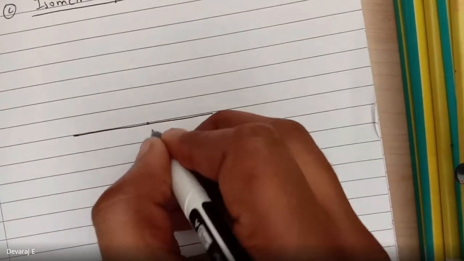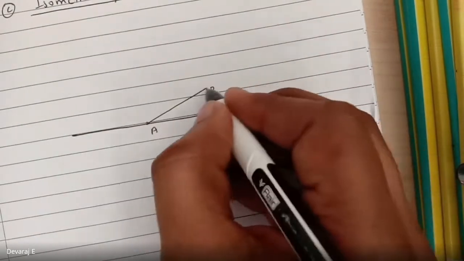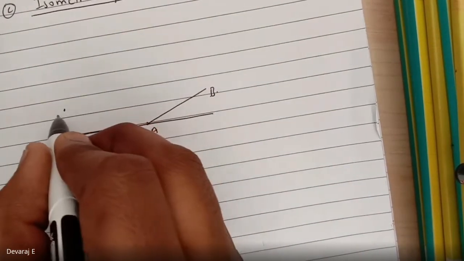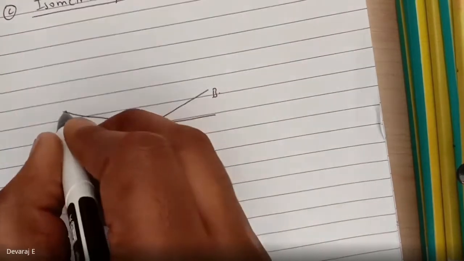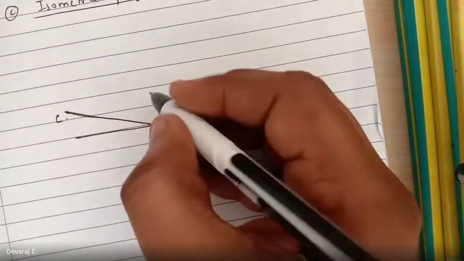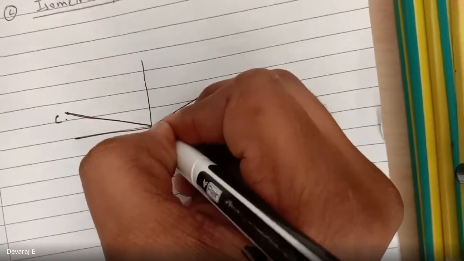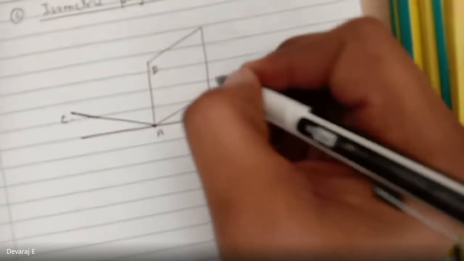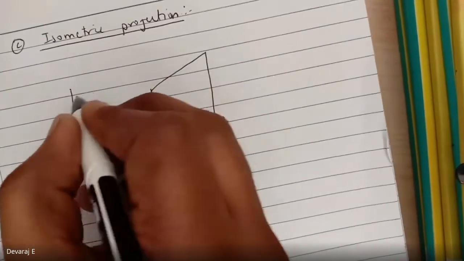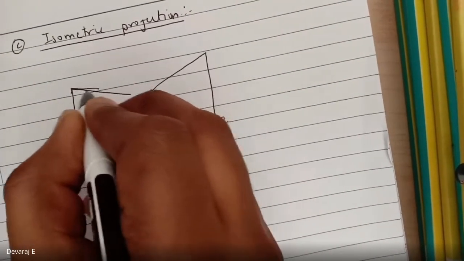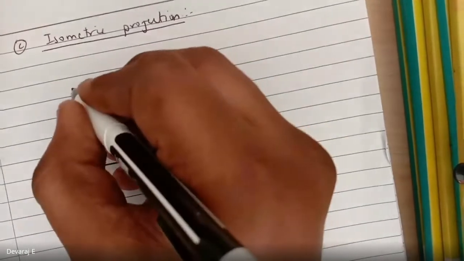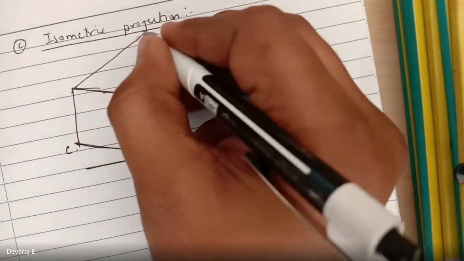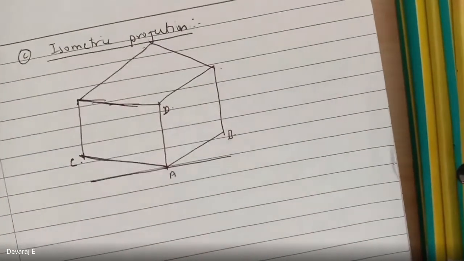Reference line A, B, C, then D. Okay, so this is called as isometric.